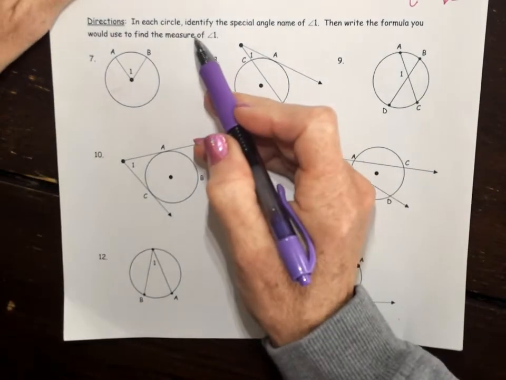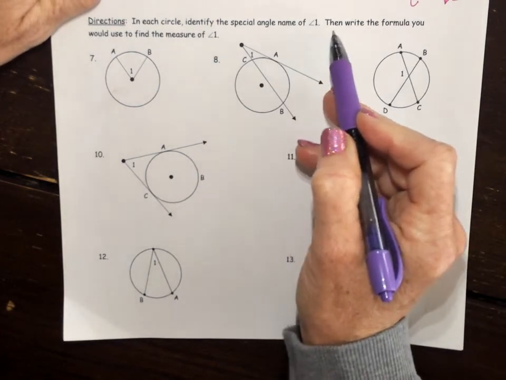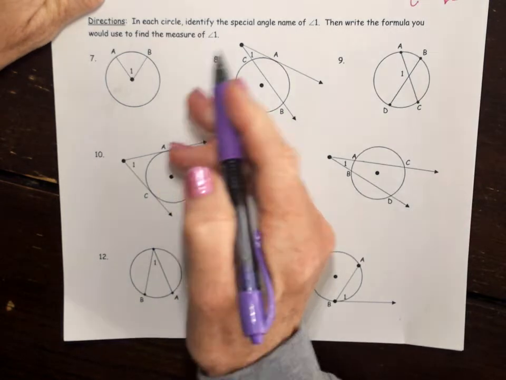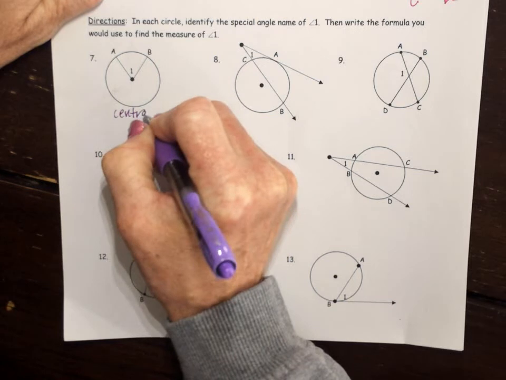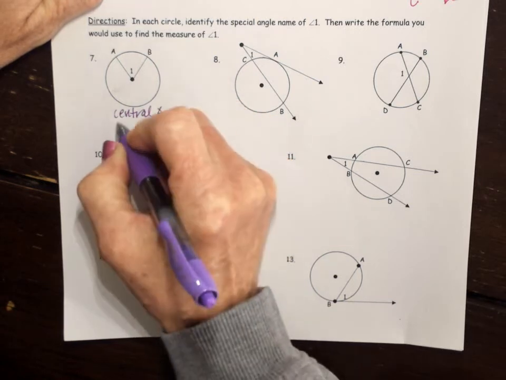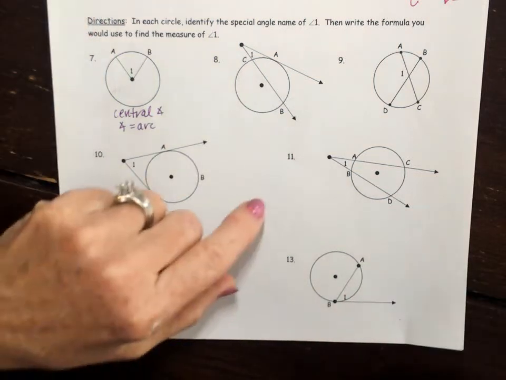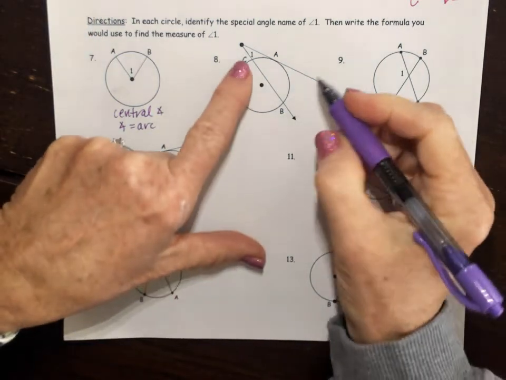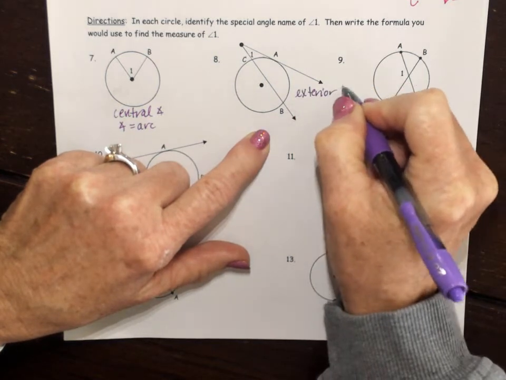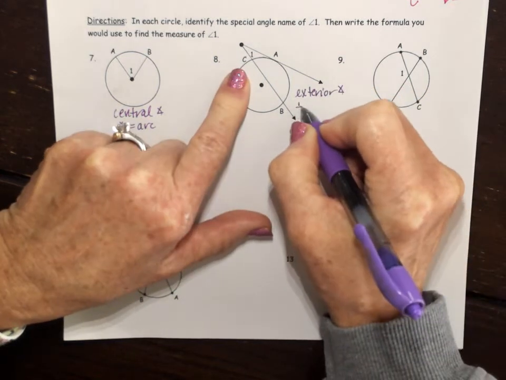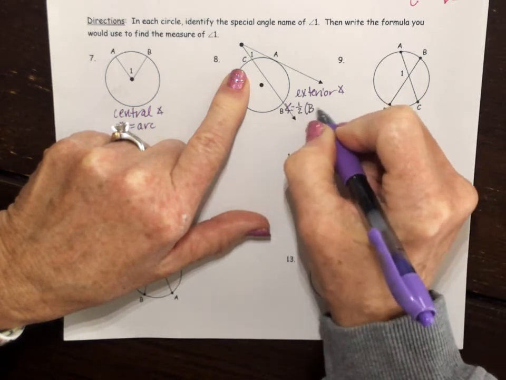Okay, in each circle, identify the special angle name of angle 1, and then write a formula you would use to find the measure. So for number 7, this is a central angle, and that angle equals the arc. For number 8, angle 1 is an exterior angle, and the formula there is the angle equals 1/2 big arc minus little arc.